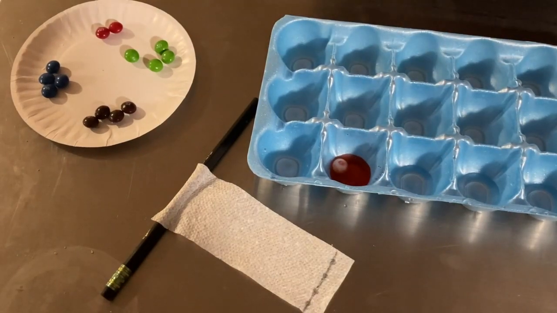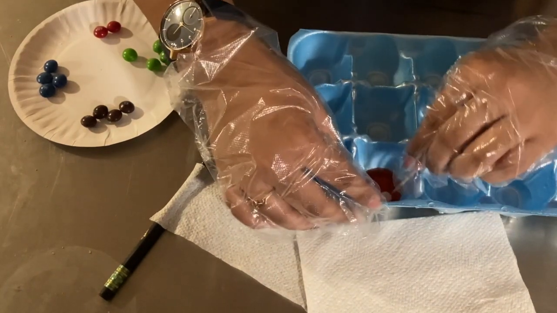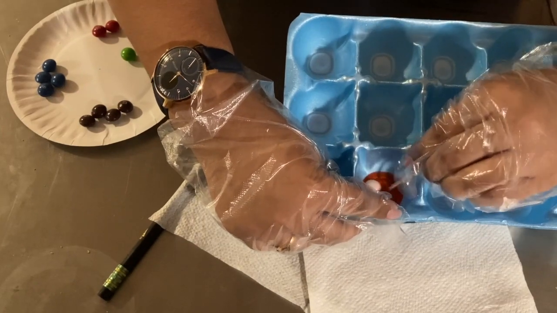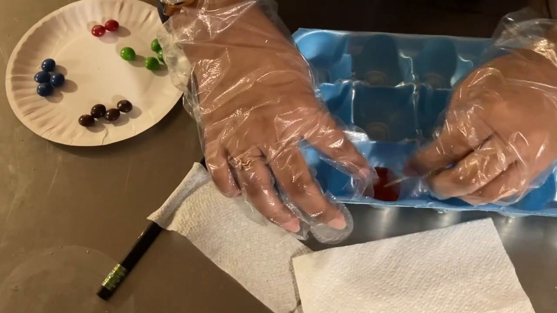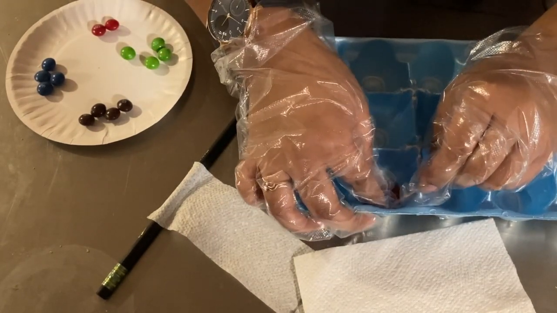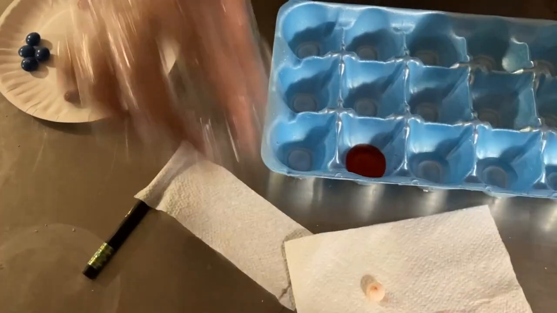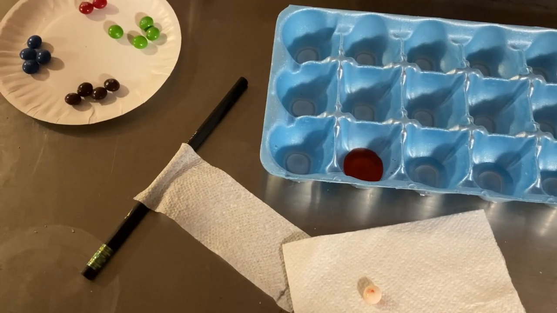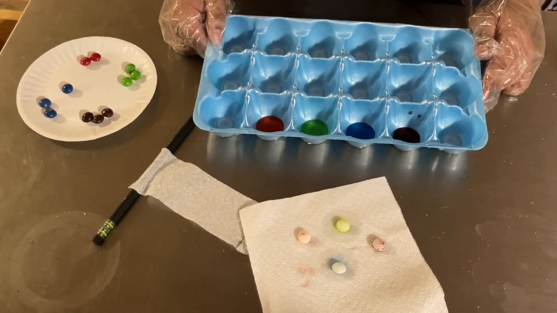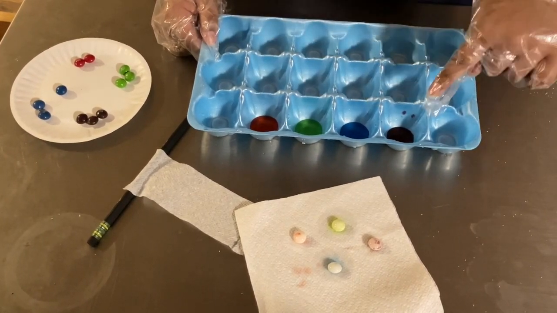Okay, I'll put it on this napkin. You'll want to be careful not to accidentally put the Skittle into the other waters. So I've done the same procedure with each one of the Skittles of the different colors. This one red, this green, blue, and purple.